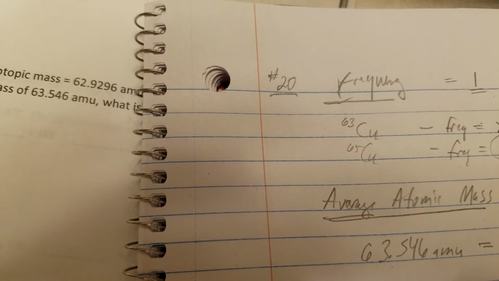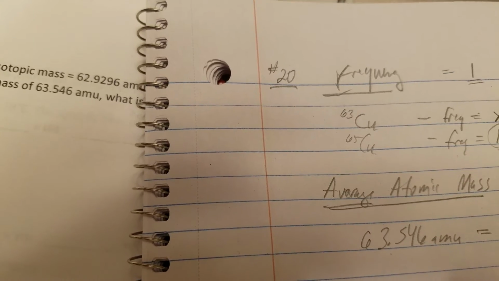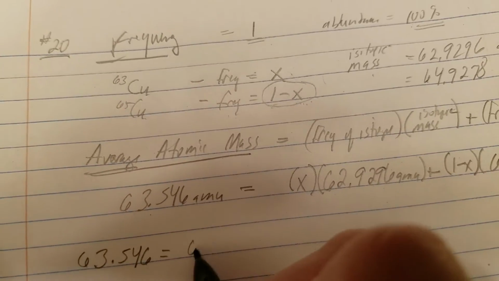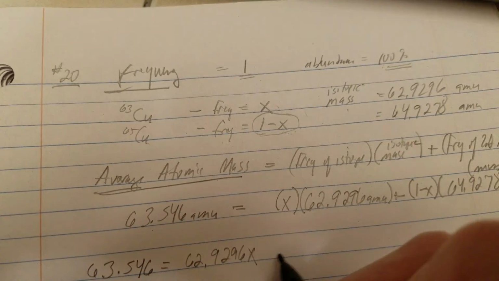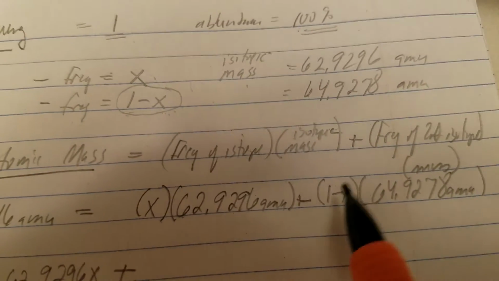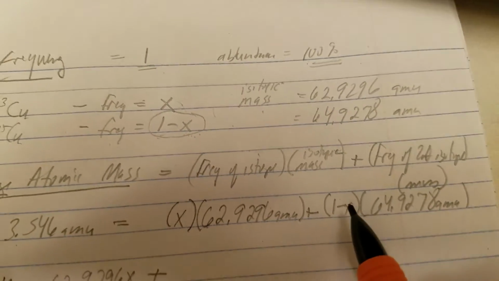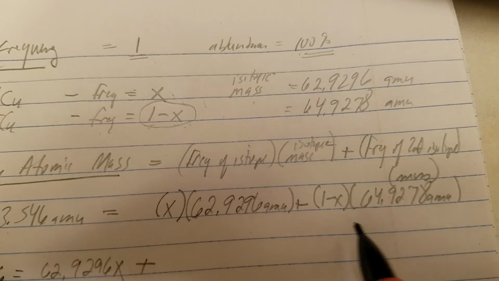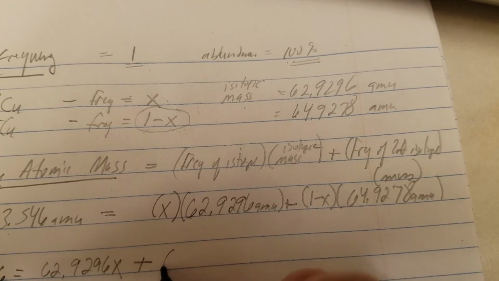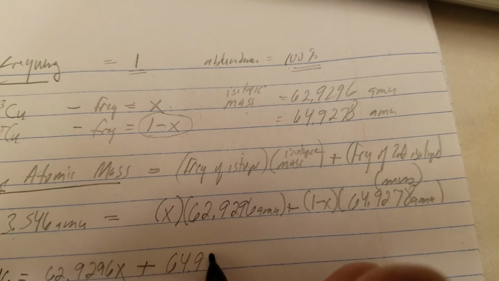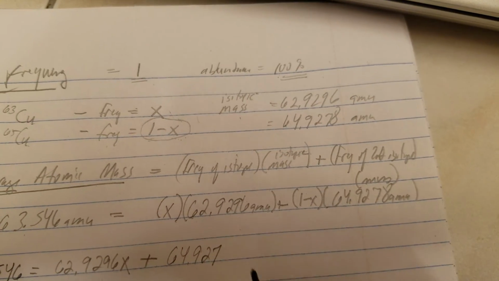So here we have 63.546 is equal to, so we'll multiply x times this value, so it's going to be 62.9296x. And then plus, now when you have something like 1 minus x, we have to use what they call the distributive property. So we're first going to take the 1 and multiply it by this number. So we have 64.927 without an x.